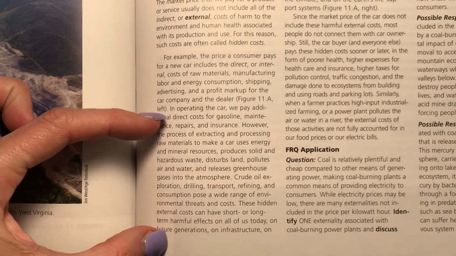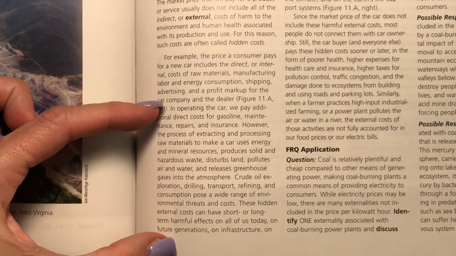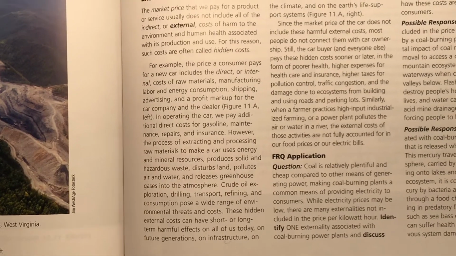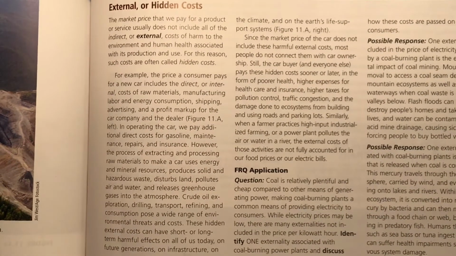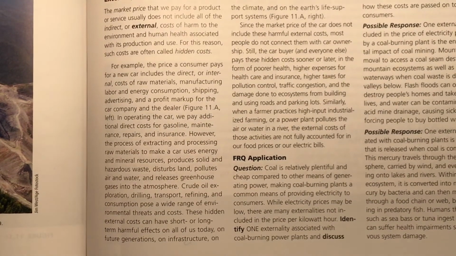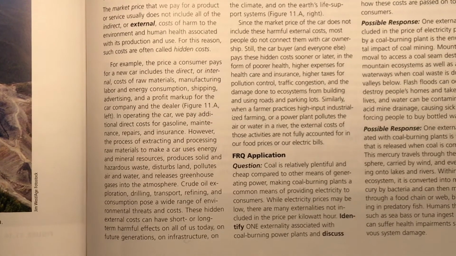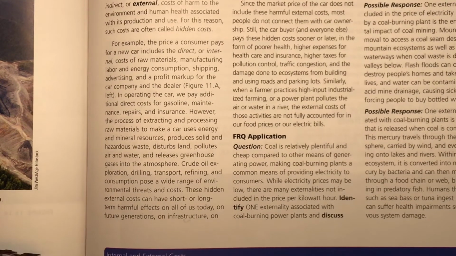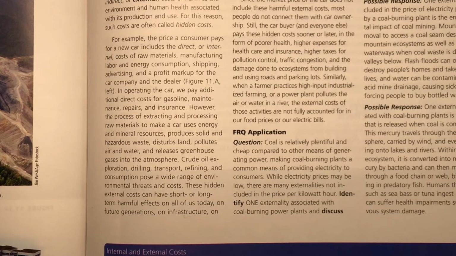However, what you are not paying for is pollution that can eventually affect your health down the line. Those would be external costs. And then the external cost of what do you do with the car or the product when you're done with it, and the impact that continues to have on the environment. So please make sure that you take a look at those and tuck a couple of them away, especially for a free response type situation.